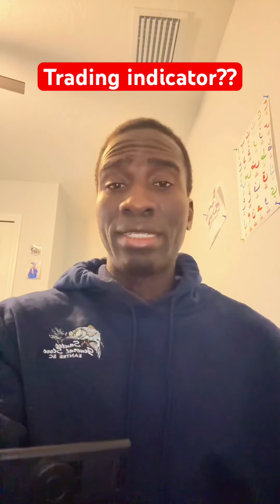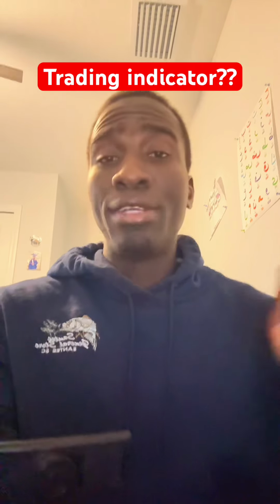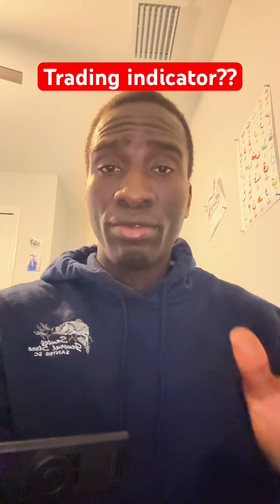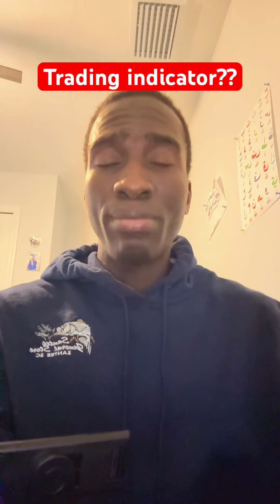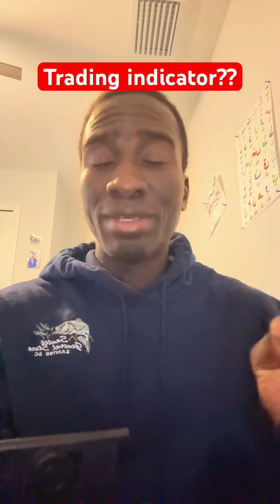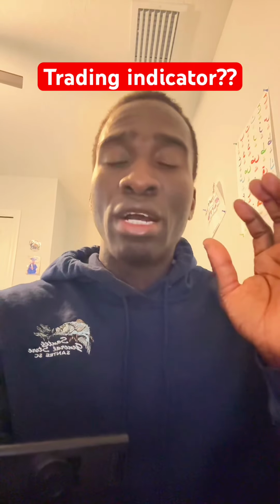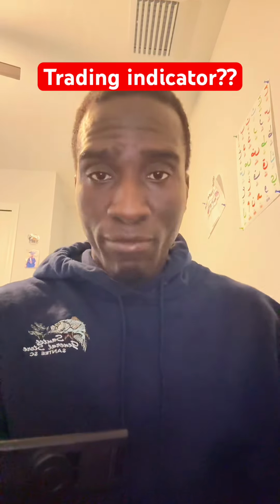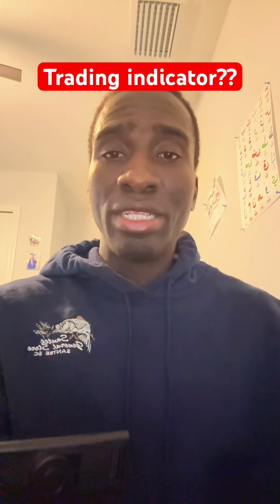So welcome back, guys. This is the reason why I don't solely use indicators for my trades. I use indicators like the Fibonacci retracement, 61.8% and 50% Fibonacci retracement levels. Those are the two key levels that I use, and I've been using them because I use them with other confluences. I don't just depend solely on them, but I use them in confluence with other trading signals.